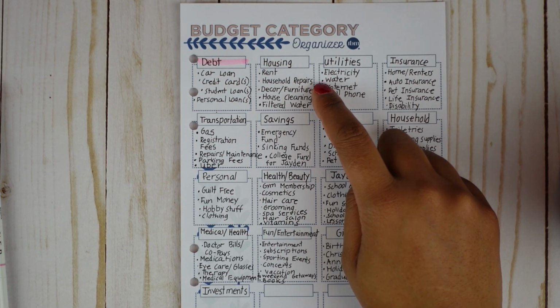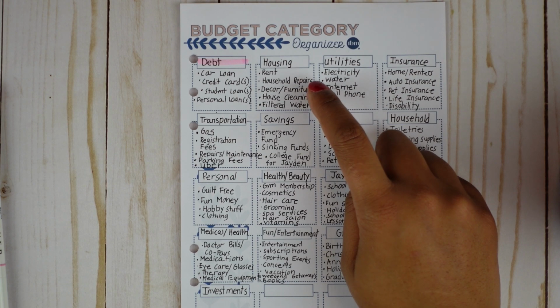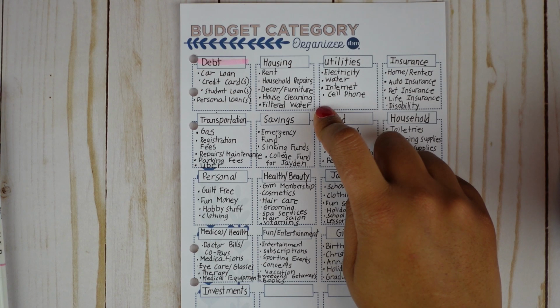In the housing category, it's going to include my rent, household repairs, household decorations, furniture, house cleaning. I do get my house cleaned professionally a couple of times a year, and filtered water. I do have Sparkletts water delivered to my house every month.